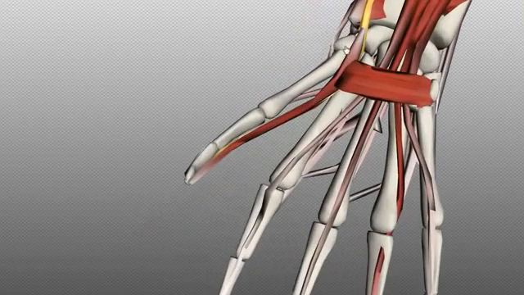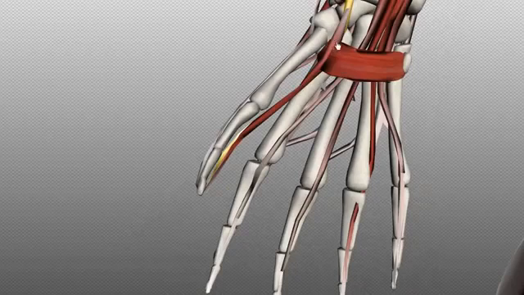So it runs down, again it's shown a bit out of place here, it actually runs underneath the flexor retinaculum in the carpal tunnel. So it runs through the carpal tunnel and it inserts on the distal phalanx. So when it contracts, it flexes the thumb at this interphalangeal joint, and it can also flex at the metacarpophalangeal joint.